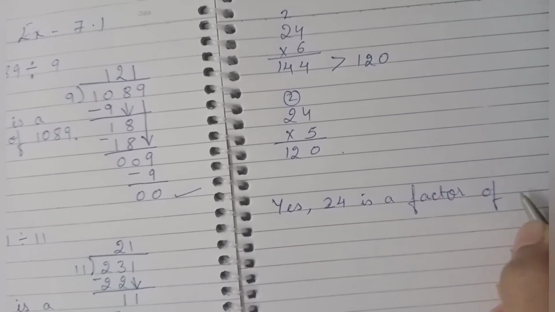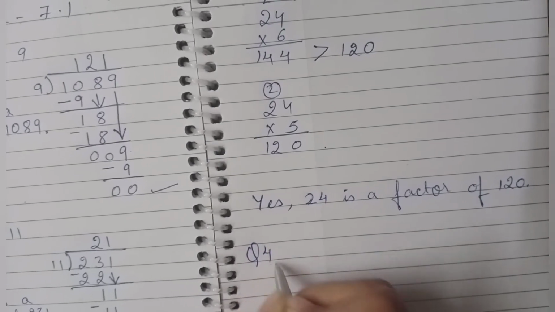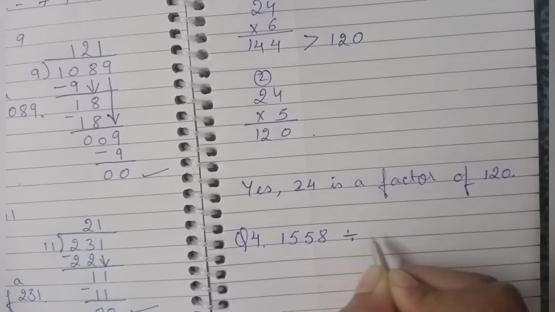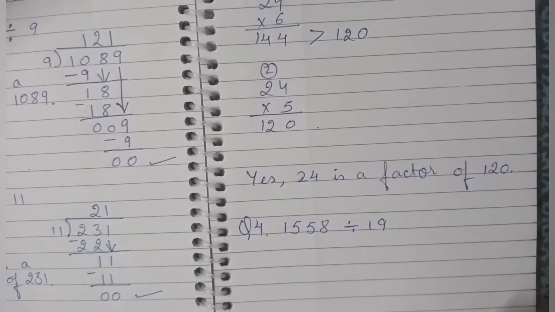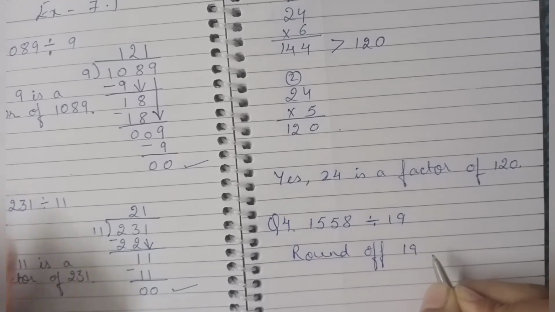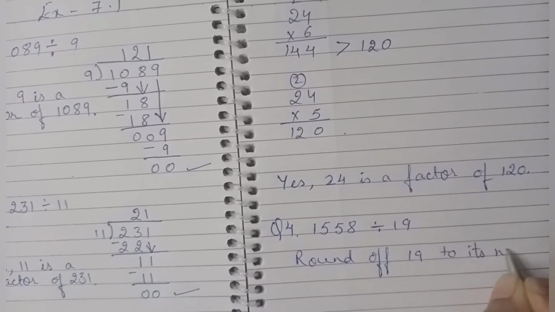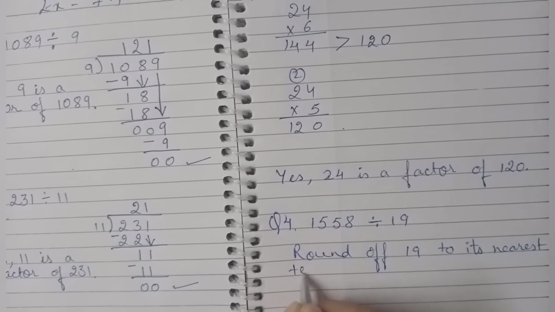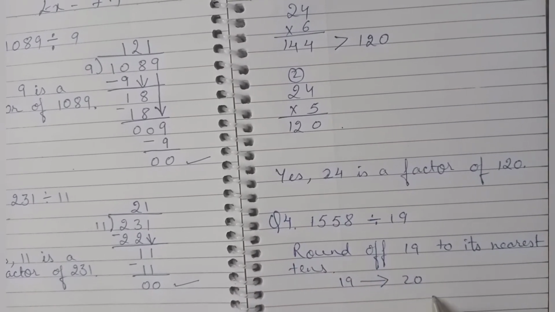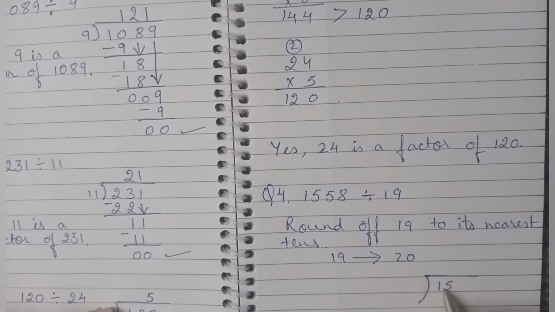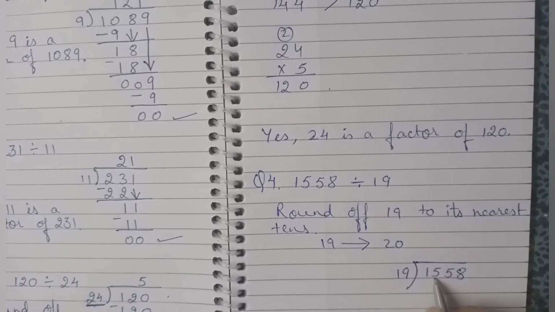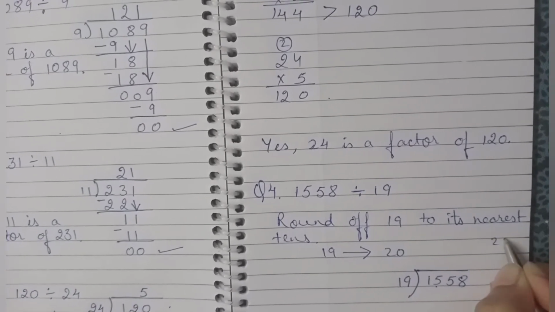Similarly, for question number 4 also we will do the same thing. To check whether 19 is a factor of 1558 or not, we will divide 1558 by 19. We will round off 19 to 20 and we can use this number 20 to get the nearest quotient with which we have to multiply 19, so that we can easily divide 1558. Now since 15 is smaller than 19, we will take the first 3 digits, 155.